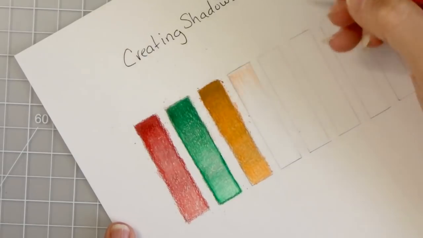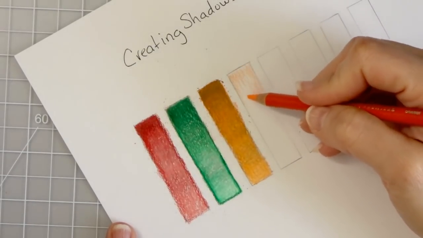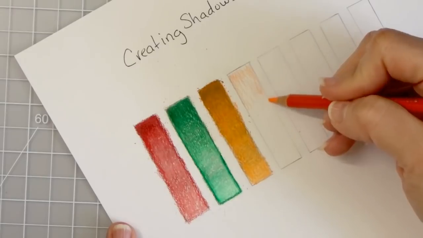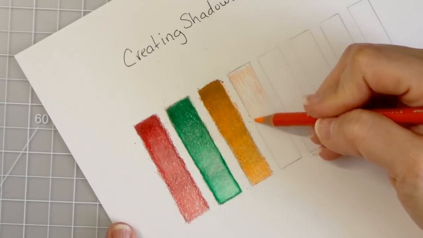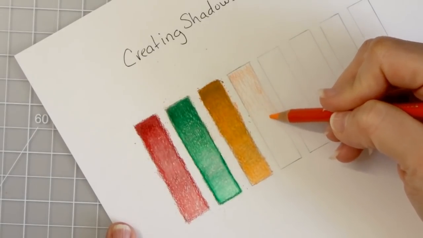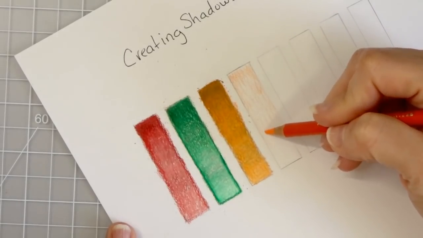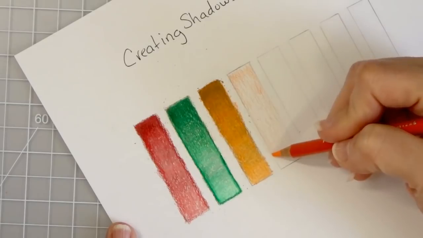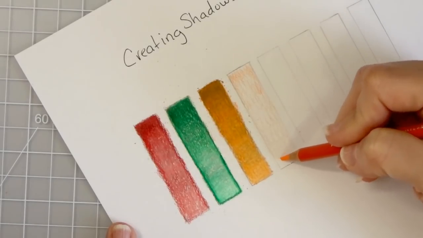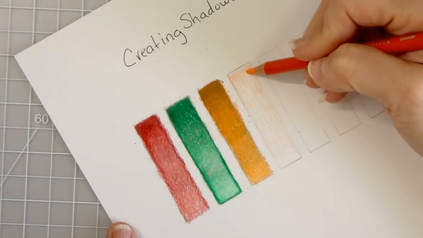And I'm not going to add that much of the orange because, again, I want to make sure I cover the whole thing with my blue and cover up the orange. That's the trick here. You need to make sure you're actually covering up the other color.